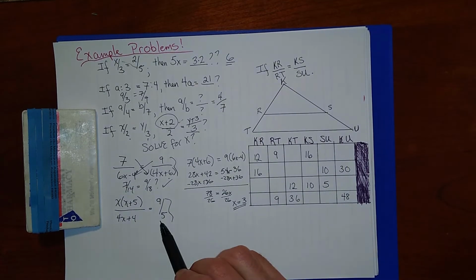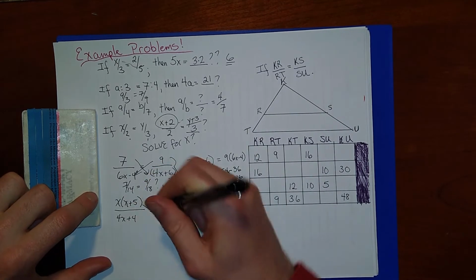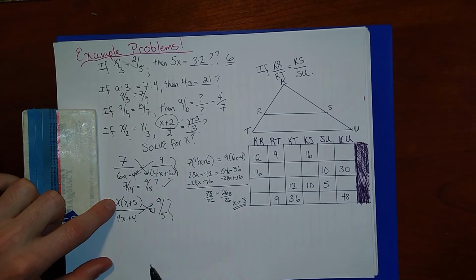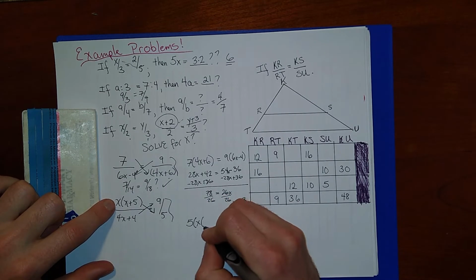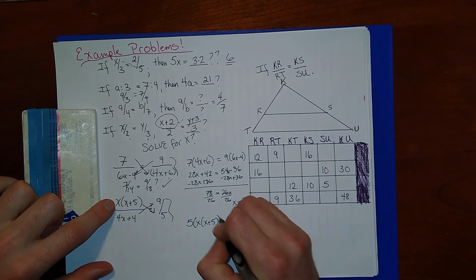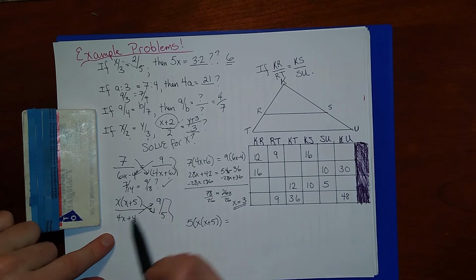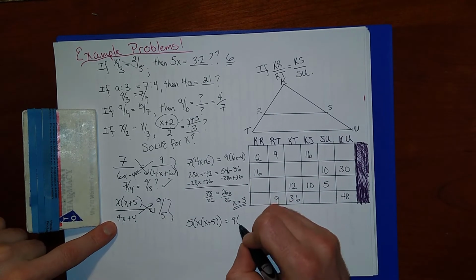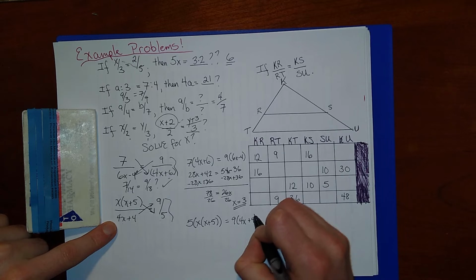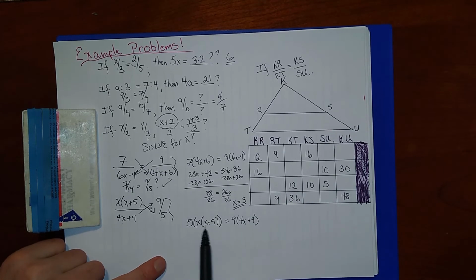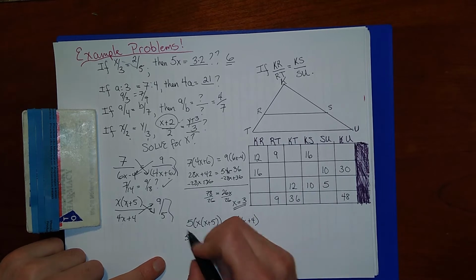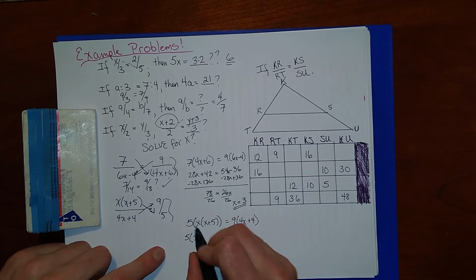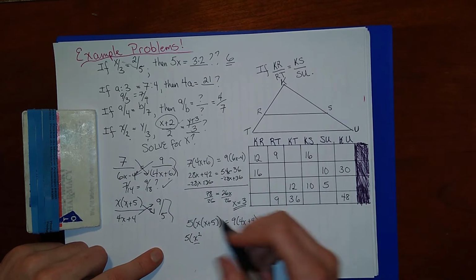All right, here's a little more complicated example, but again, we're still just going to cross multiply things. x times x plus 5 times 5 is equal to 9 times 4x plus 4. Okay, here I have x times x plus 5. So actually I'm going to distribute inside the parentheses first. And this is the only wrinkle in this problem that makes it more difficult than the previous one, is I'm going to have a quadratic. I'm going to have an x squared term here.